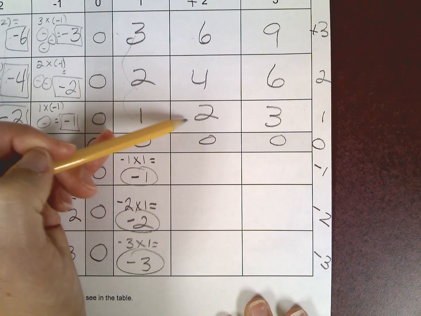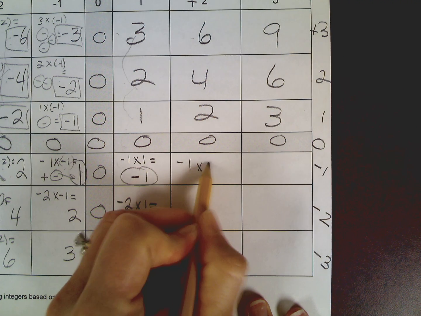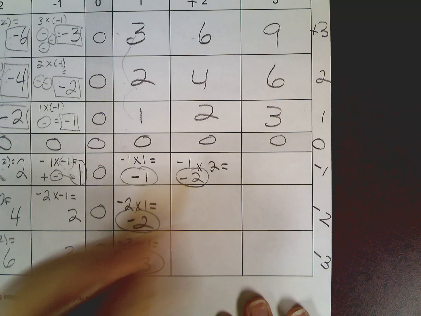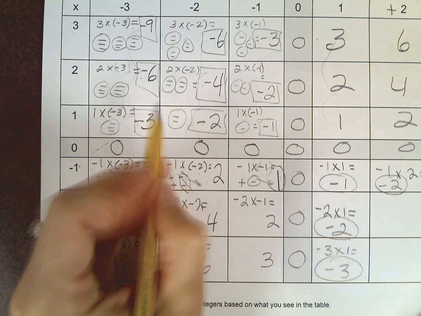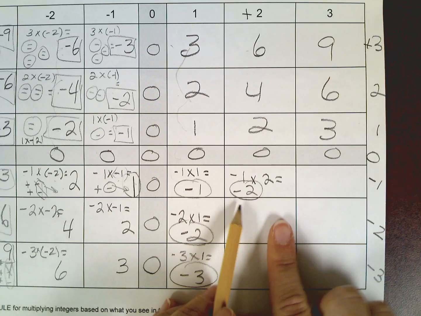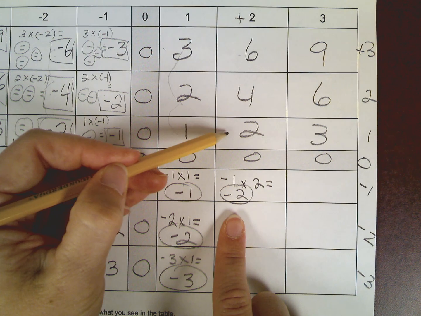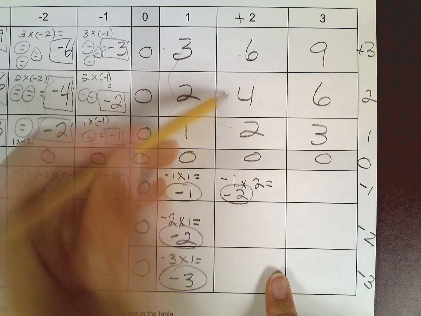6, 4, 2, 0. So if I multiply -1 times 2, do you think you know what that answer would be? Hopefully you're saying -2. Because over here, when we multiplied 1 times -2, we got -2. And we just switched the order here and changed what number was negative. So if you're seeing the opposites, 2 and -2, what would our next one be?